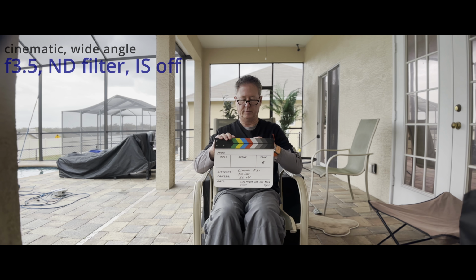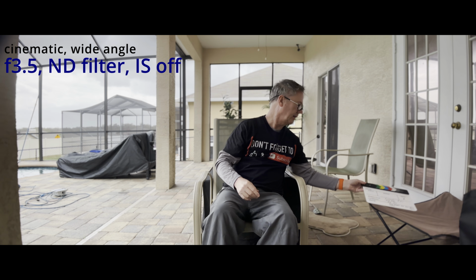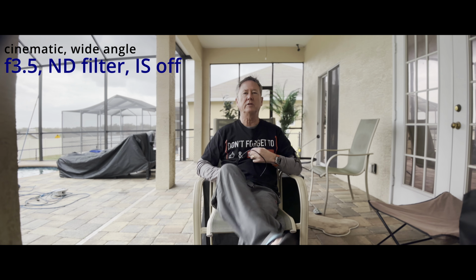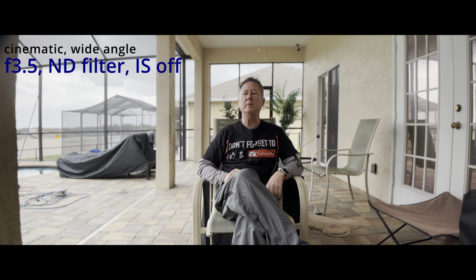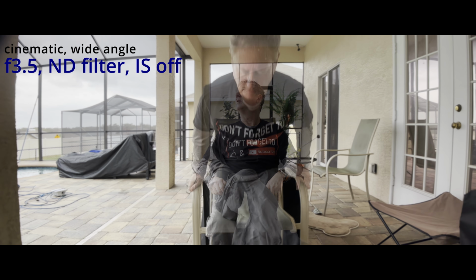This is shooting in cinematic mode at f3.5, and image stabilization is turned off. In the other video, image stabilization was on. So it's in cinematic mode that makes my face look... That's at 5 feet. And then this is at 3 feet. Hopefully with the image stabilization off, the skin tones will look better. I don't know. We'll see.